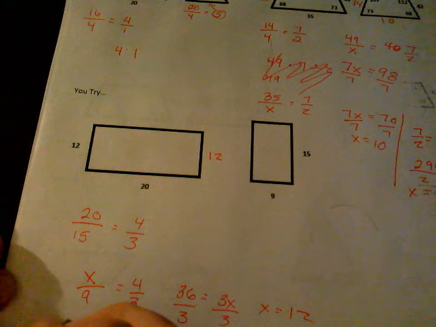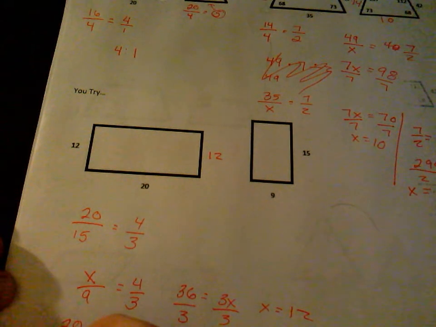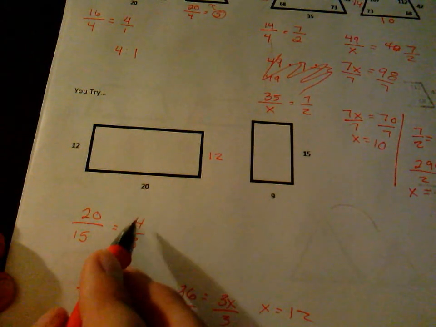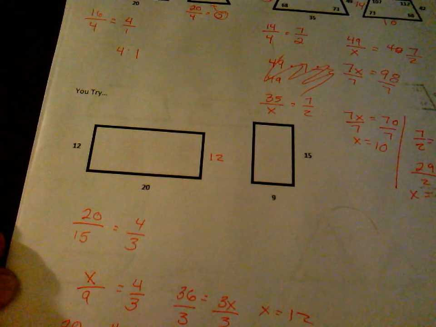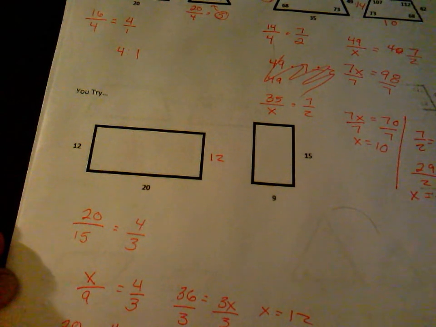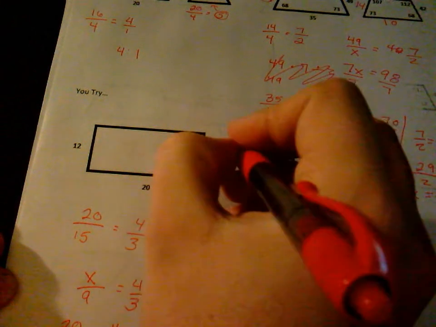Say we didn't know 20 over x. Now notice it's on top now because it's the larger number, so it's going to be 20 over x equals 4 over 3. So these would multiply, you get 4x equals 60, divide by 4, x equals 15. Okay, so then this would be 15.